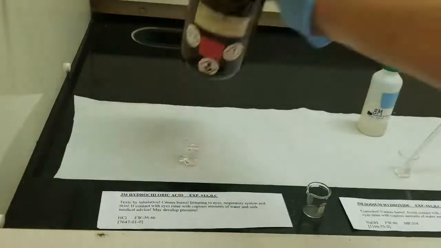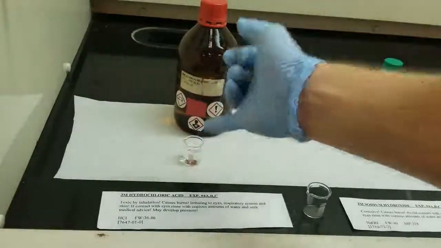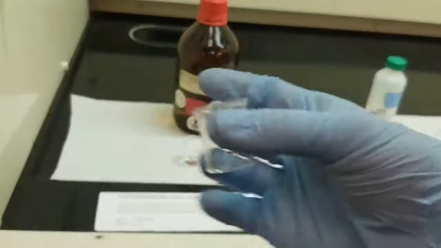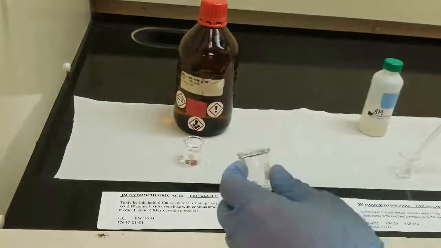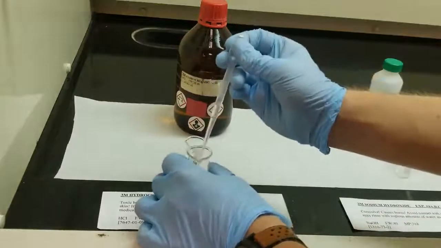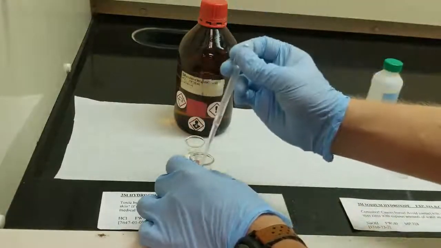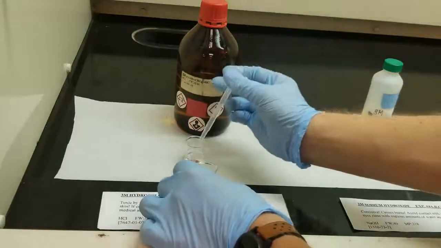All right, next up we're just going to grab some 3 molar hydrochloric acid. And so obviously it's in the secondary container. And then we're just going to pour out a little bit into our beaker to work with at our workstation. Should be more than enough.